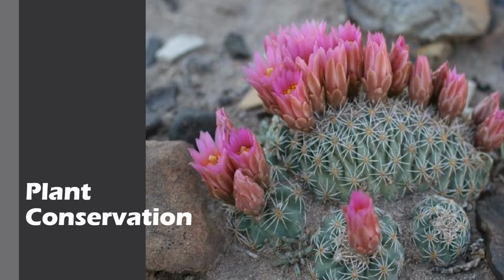This is Scleracactus brevispinus, or Perriette cactus. And why it's called Perriette cactus is because it's found in the Perriette draw, which is a very small area, kind of out by Vernal and Roosevelt and Duchesne, and near the Green River area.